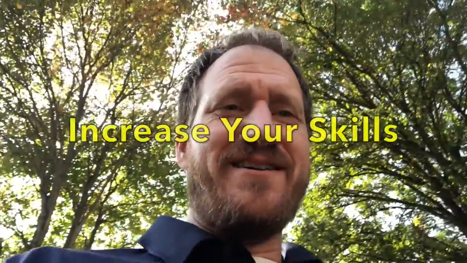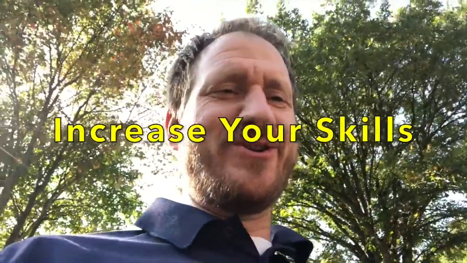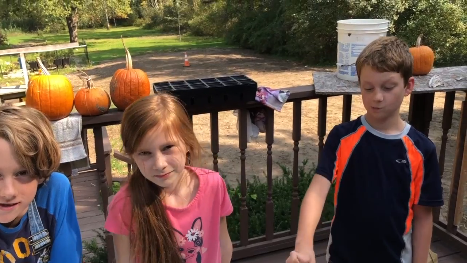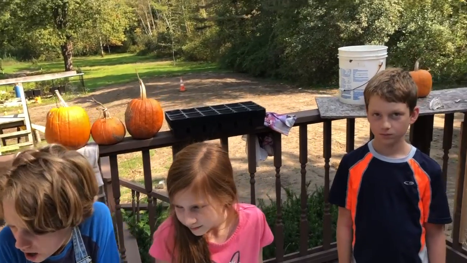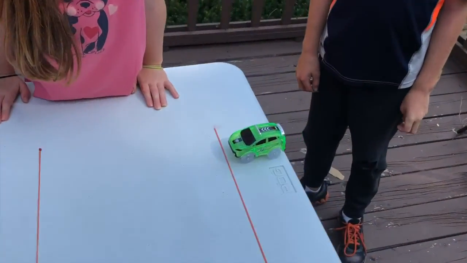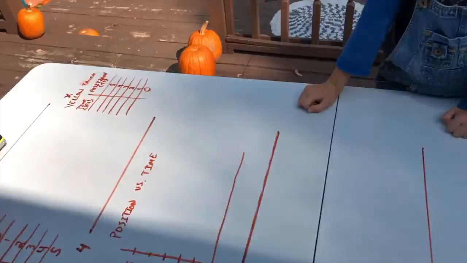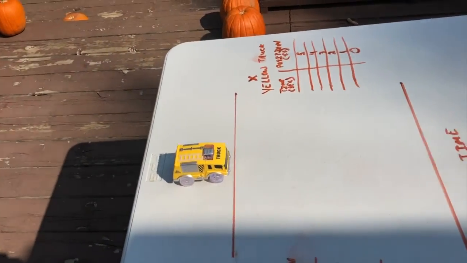In fact, we're going to use a graph to predict the future. Science is about increasing your communication skills. That's really what education should be about. We're going to use something called a position time graph to determine the location where the green car would collide with the yellow truck. You can use a graph to predict the future.